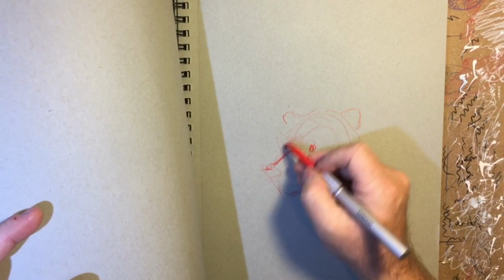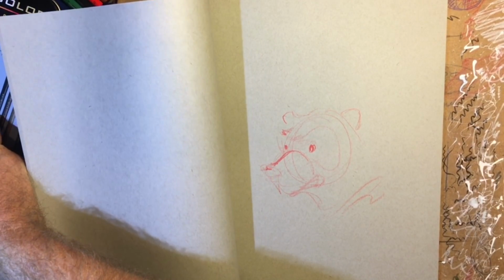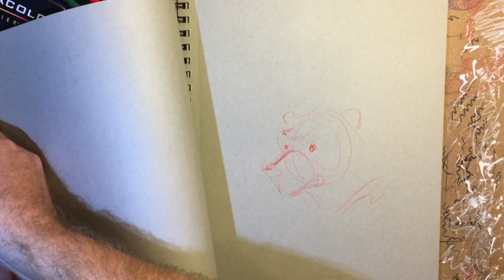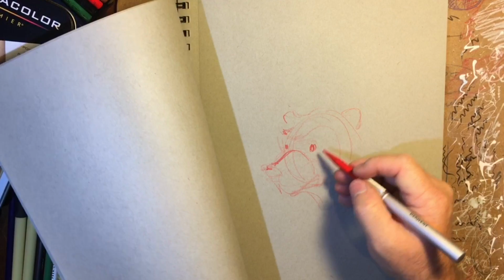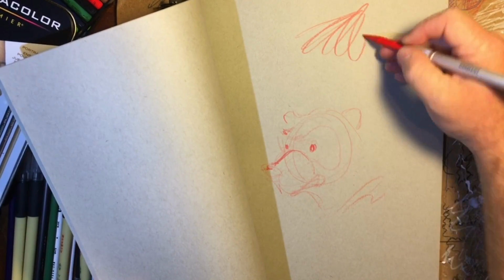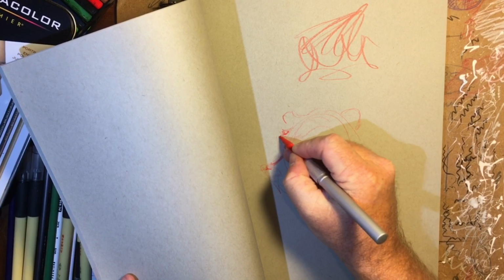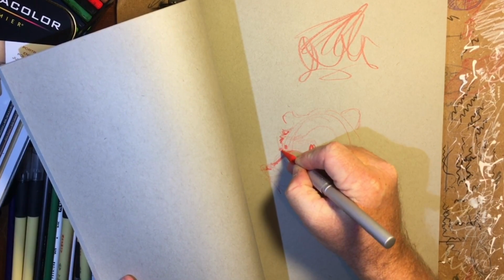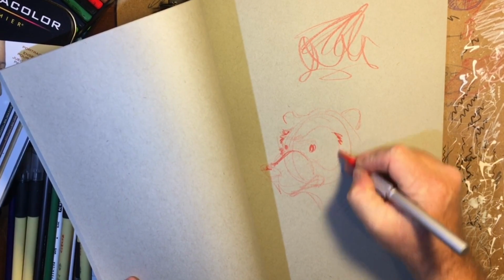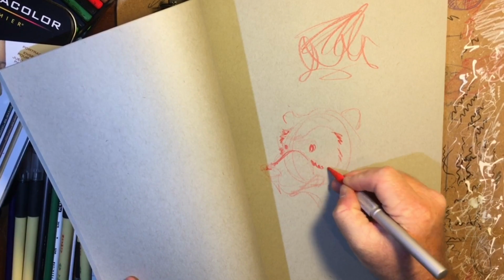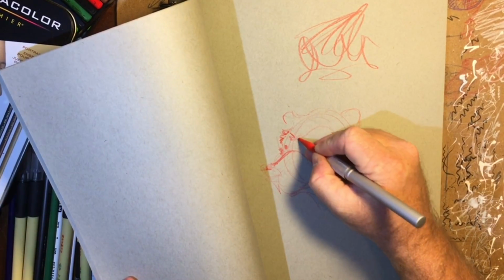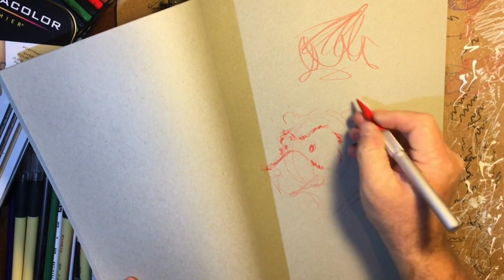Okay, so whenever I do his fur, let me sharpen this really quick. Whenever I do his fur, I don't want to sit there and do this. This is obviously wrong. We don't want to do something like that. What I want to do is give him just an indication of fur, and basically less is going to be more. I don't remember what teacher told me this.